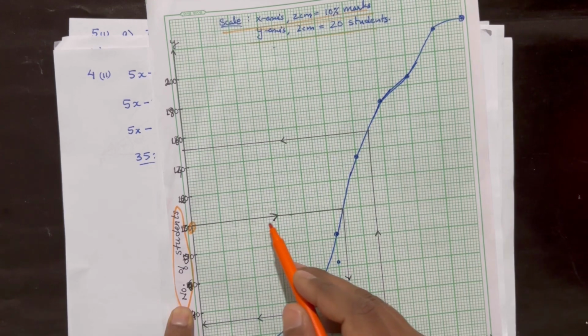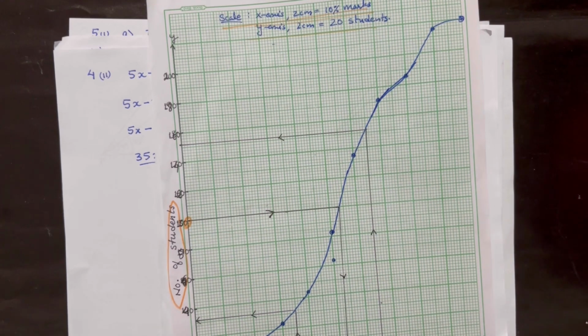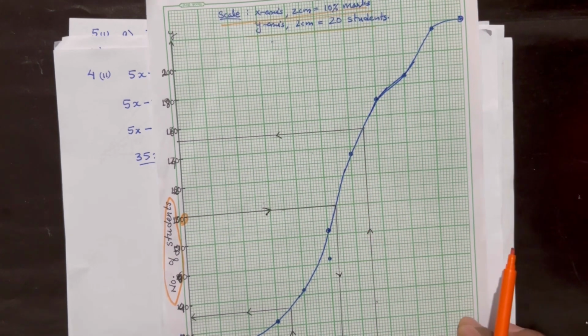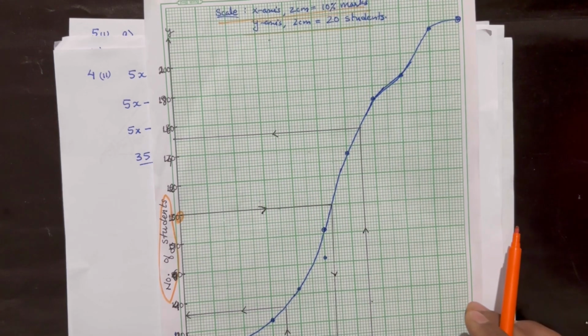So you have to draw this arrow in the required direction. Here you have this arrow in the opposite direction. So you have to make this arrow according to the required direction.